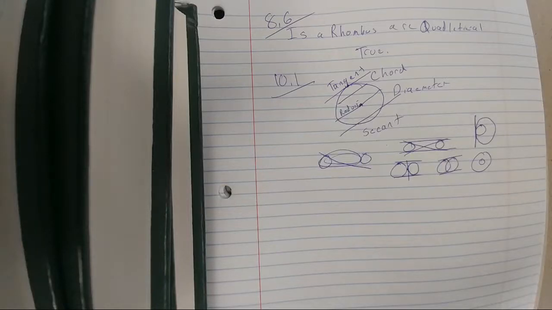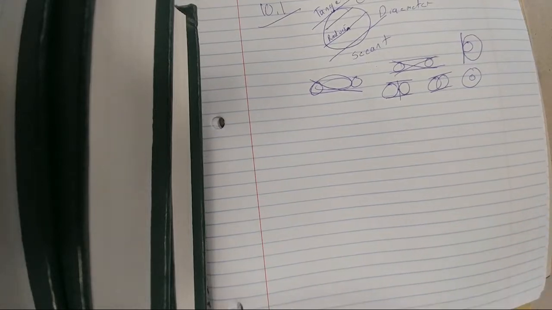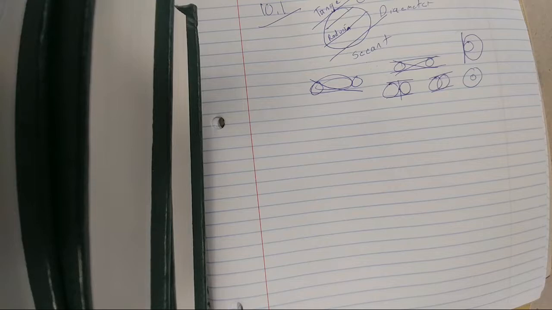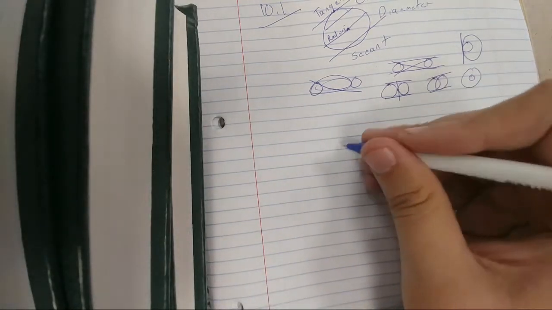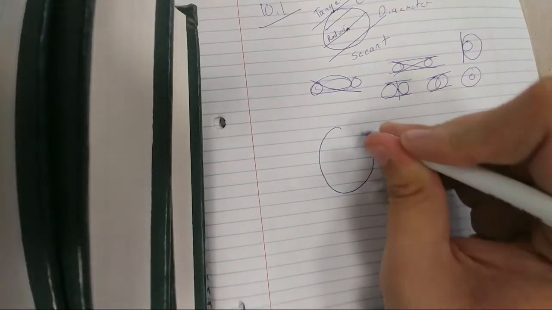Let's see. What else we got? Oh, okay. I kind of forgot about these. All right, so in 8.1, we also have those triangles in the circle. They're those special angles or something like this. So let's say you have a big circle like this. Looks like an egg.